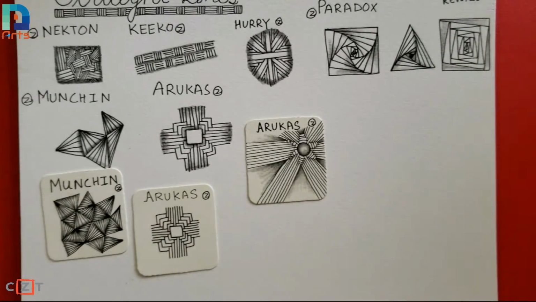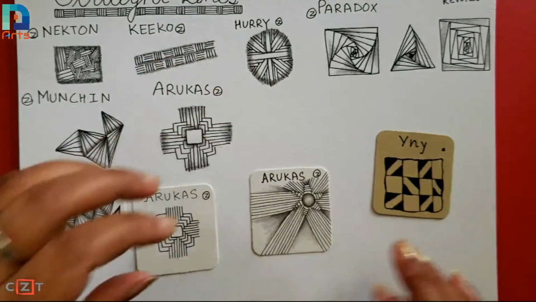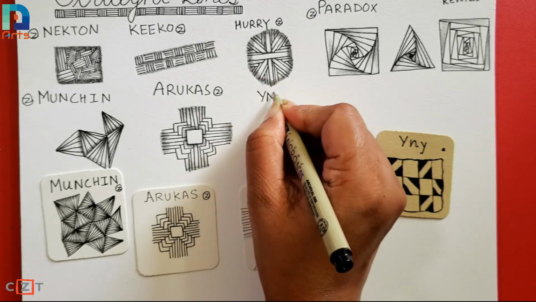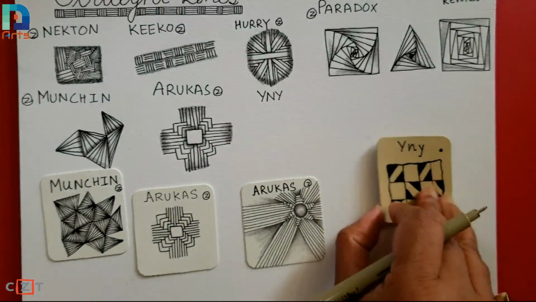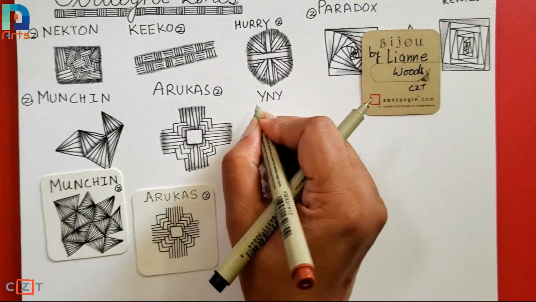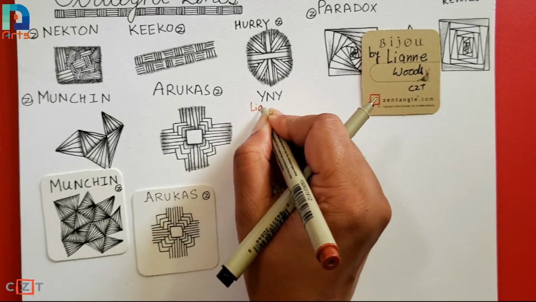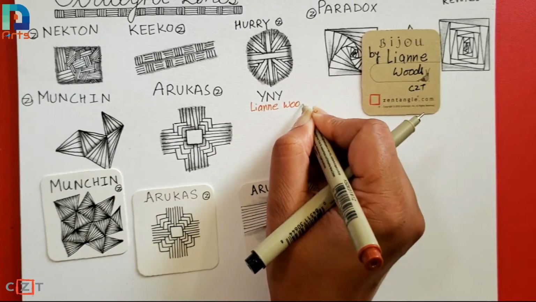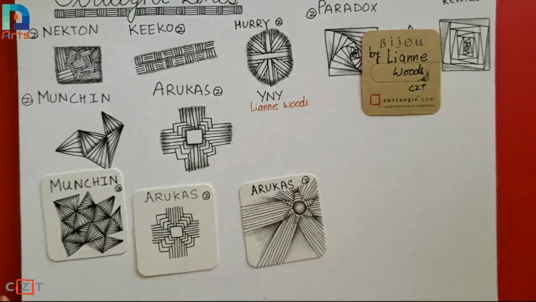This is Arukas, and now the next tangle is YNY. And this tangle has been deconstructed by Lianne Woods, CZT.